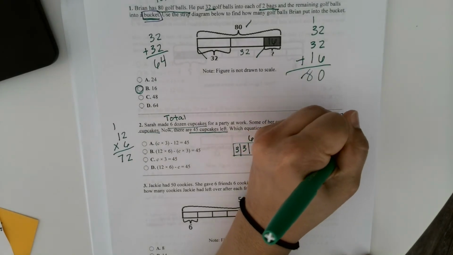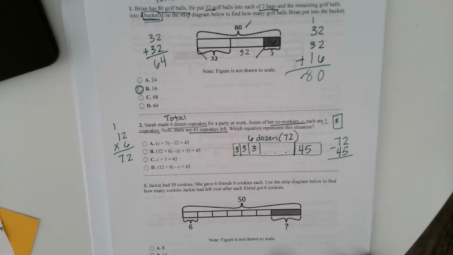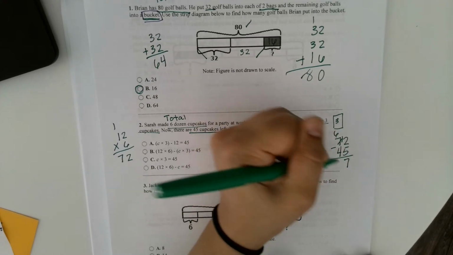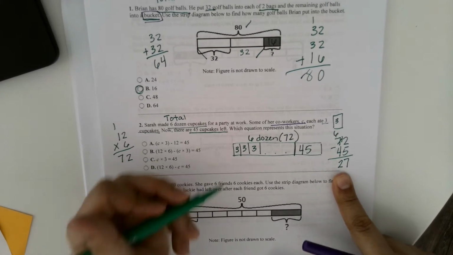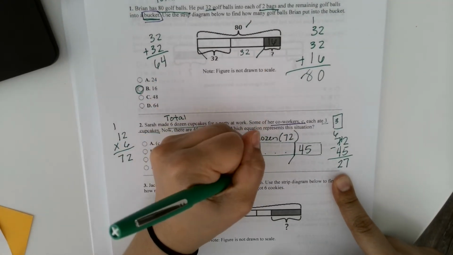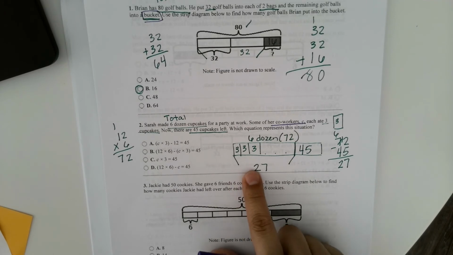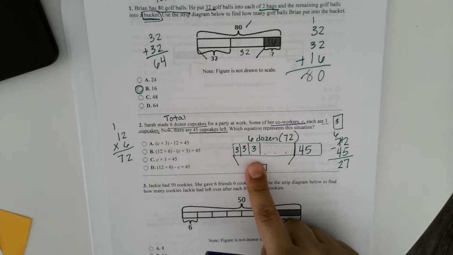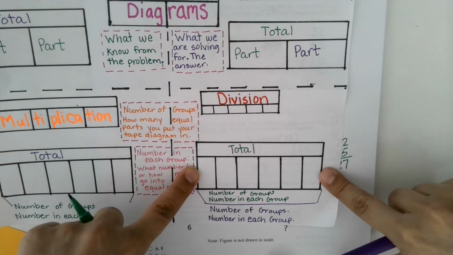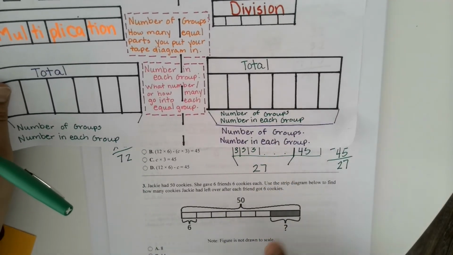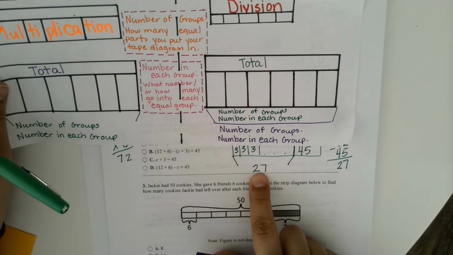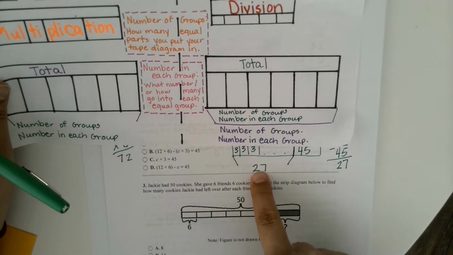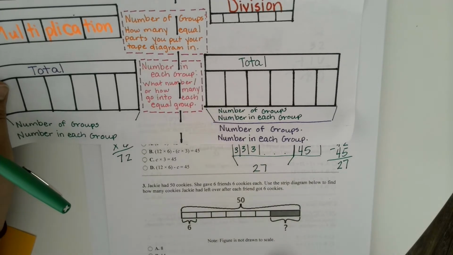So if I take my 72 total and I subtract 45, I'm left with 27. So this group right here, there were 27 cupcakes that were split by the coworkers. So now this problem is looking like a division. The total is now the 27 cupcakes. And I still don't know the number of groups or the number of coworkers, but I know each one had 3. So this tells me I need to divide 27 by 3 to figure out how many coworkers ate them.